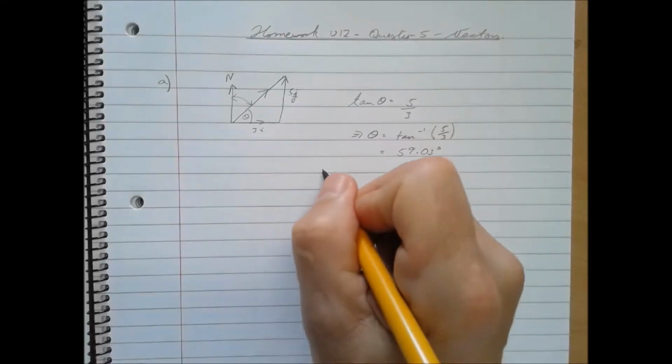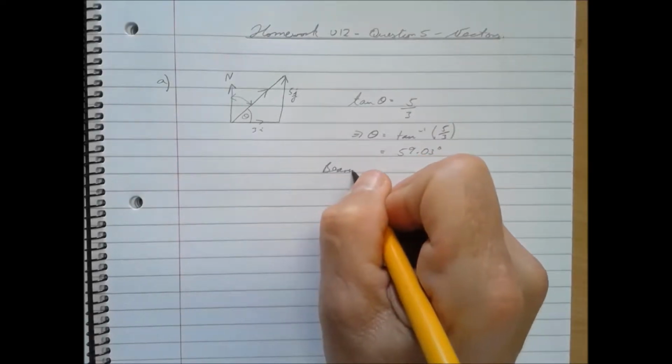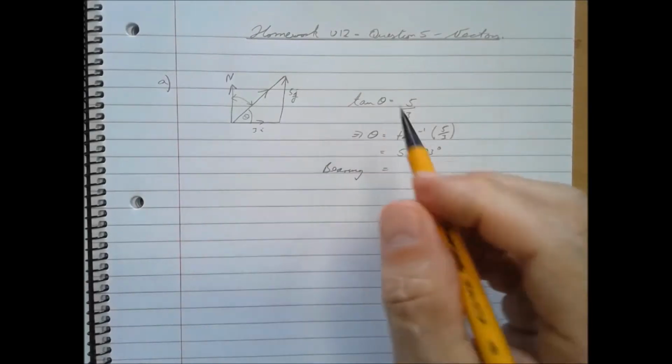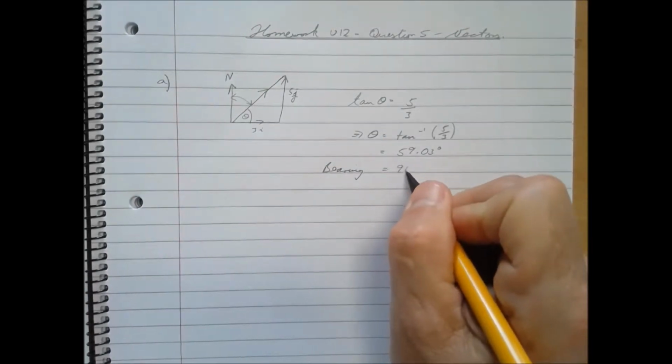Okay, so the bearing is going to be the 90 degrees here minus this 59.03, which is equal to 30.96 degrees. Okay, and then we come on to part B.